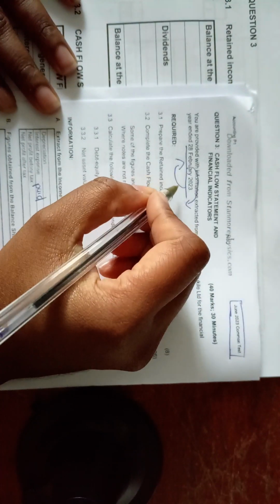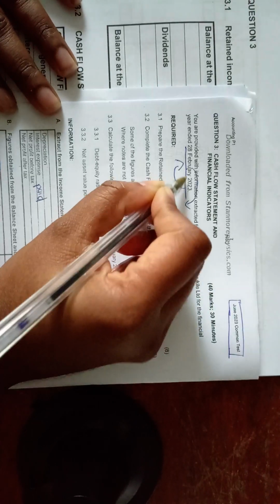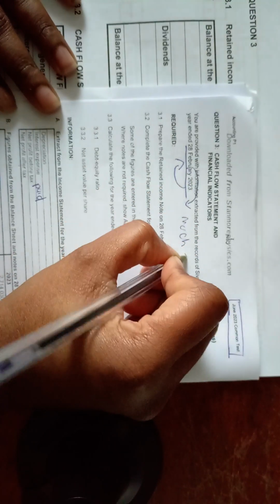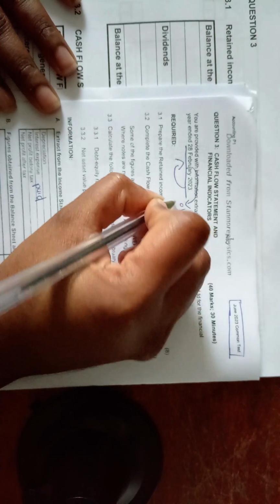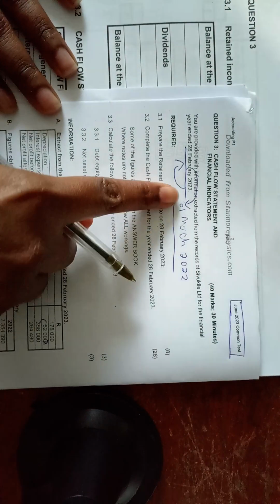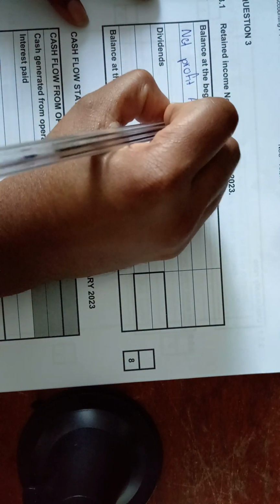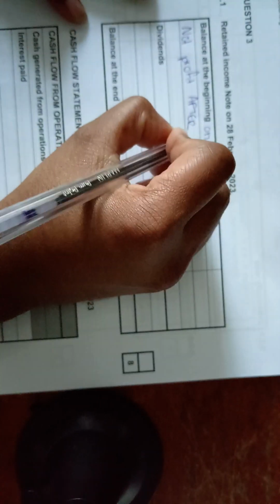Okay, so 1 month after Feb is March, and 1 year before 2023 is 2022, and obviously the year began on the 1st. So now you know how to get the financial year even if you didn't. Then it's always net profit AFTER, in capital letters, for you to remember that you always take the net profit figure after tax.